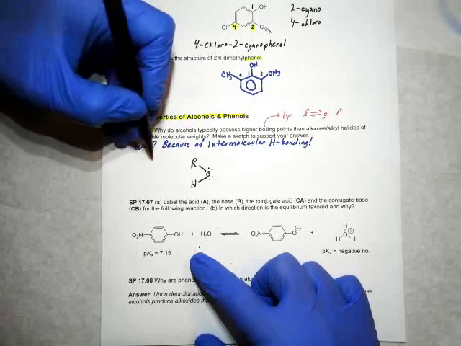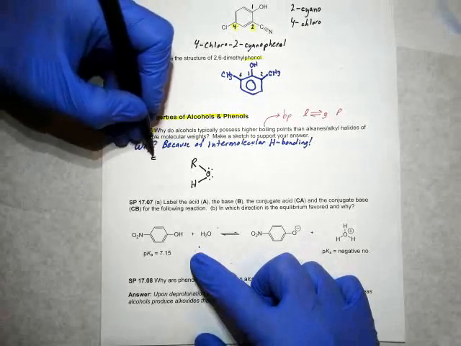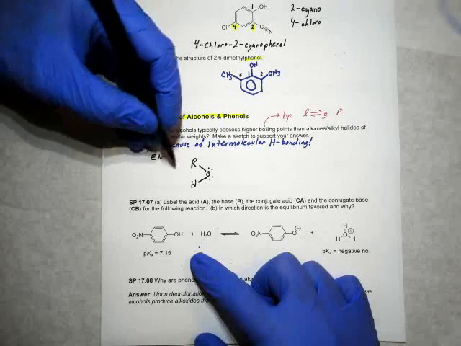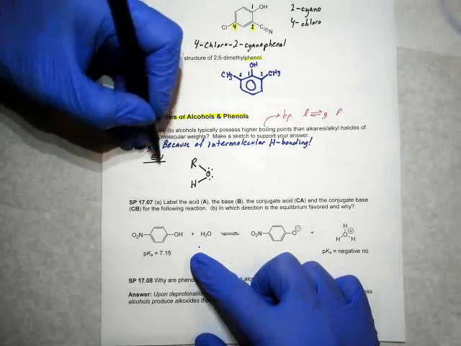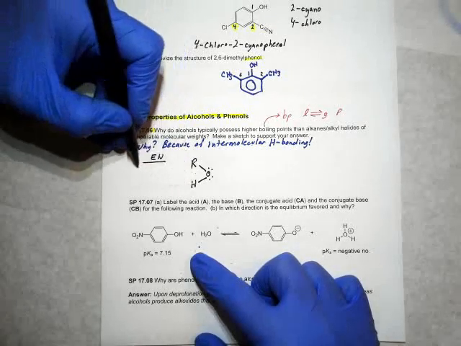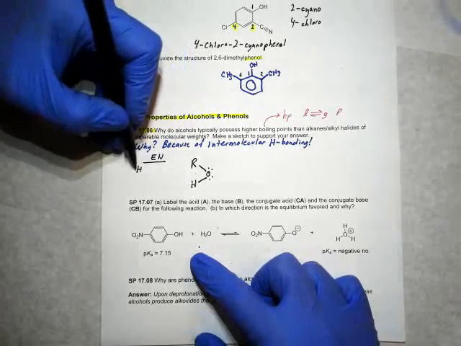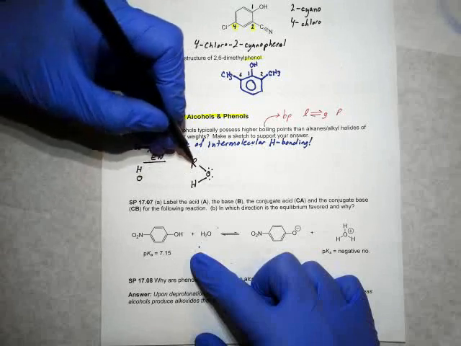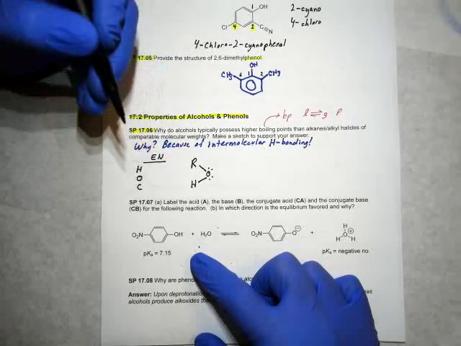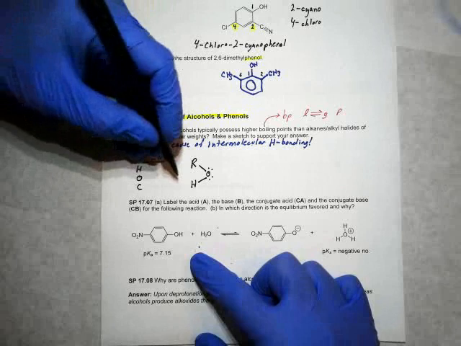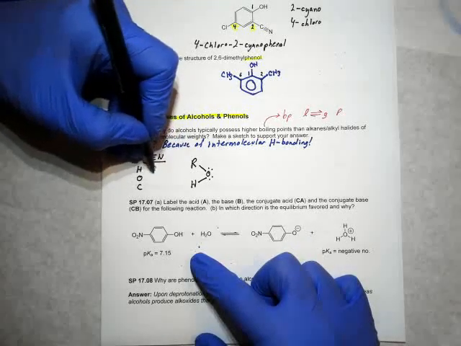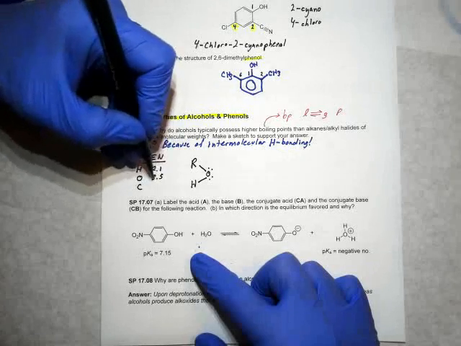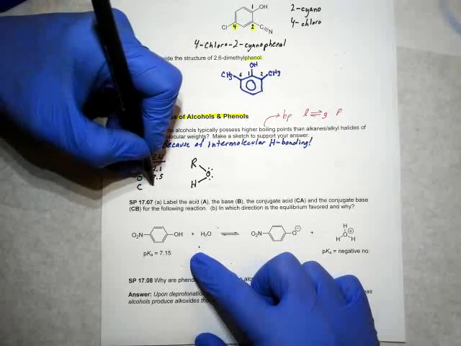Let's just make a little list. And in our little list, let's designate the electronegativities that are important. First off, we have a hydrogen, okay? Secondly, we have an oxygen. Thirdly, the R group would represent a carbon. You remember the electronegativities? Hydrogen is 2.1, oxygen is 3.5, and carbon is 2.5.